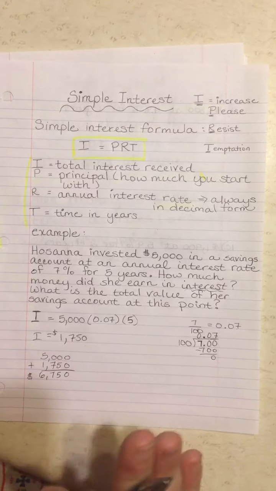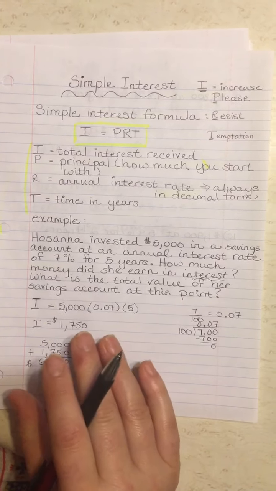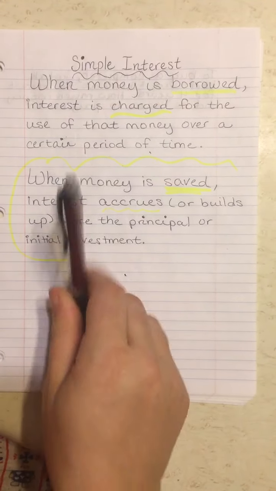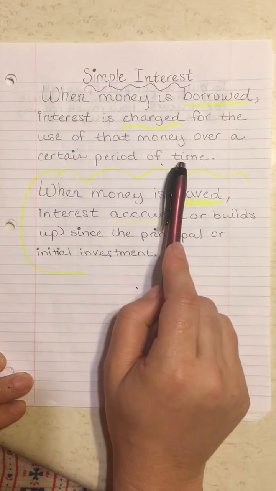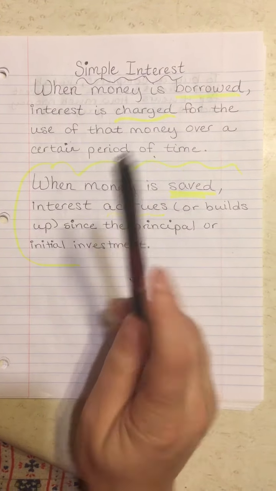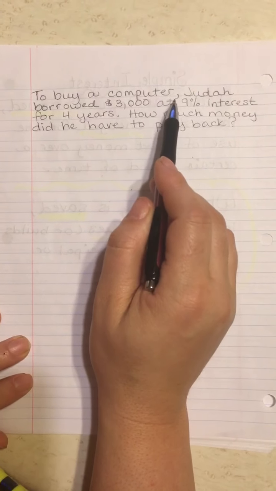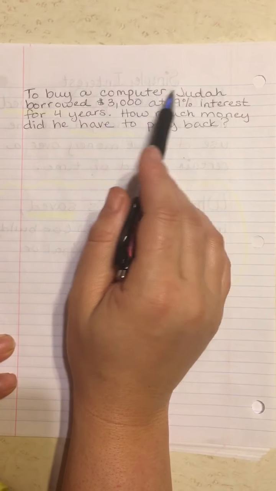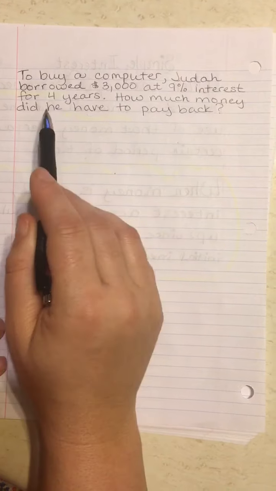Okay, so that's the good type of interest when you're accruing interest. But again, now we're going to talk about interest that you actually are charged. So remember, when money is borrowed, interest is charged for the use of that money over a certain period of time. So let's look at another example. To buy a computer, Judah, that's my other son, borrowed $3,000 at 9% interest for 4 years.